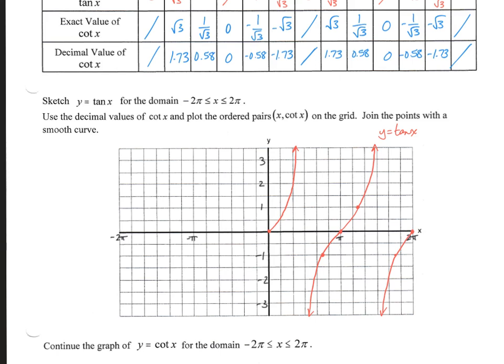Okay, now we're going to plot the points and deal with our cotangent. So the first thing I notice is I have an asymptote, and we should be solid with that in our table. I then have a value at pi by 6 of almost 1 3/4. I then have a value at pi by 3 of about 0.6, maybe about there. I then hit my 0. I then hit my -0.6, my -1.73, and I then have an asymptote.